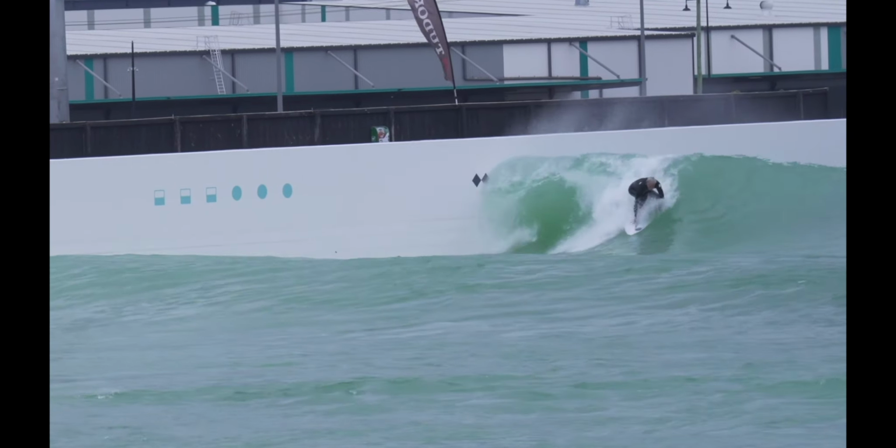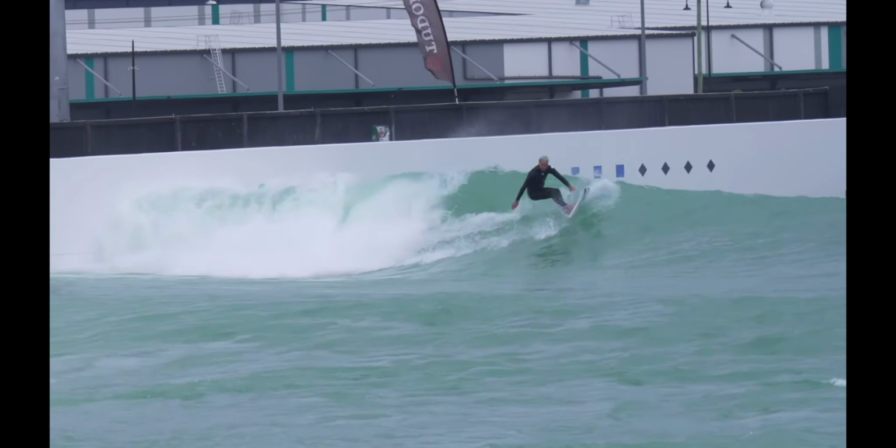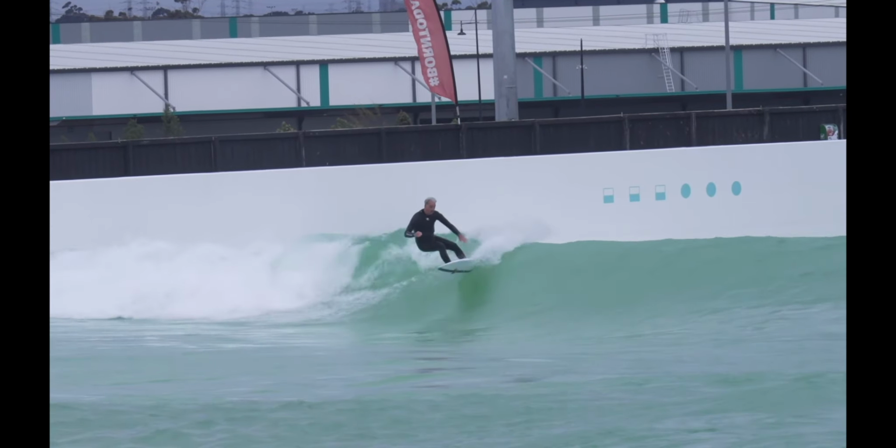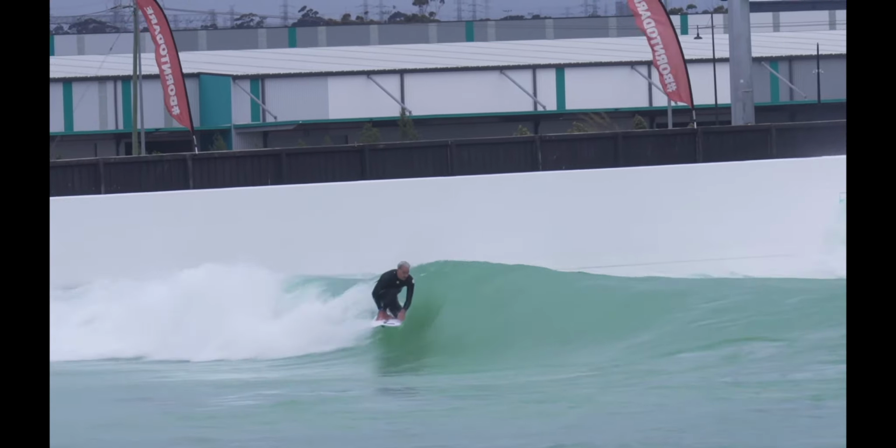The AI will pick it up, like where your arm is placed, how well you push up from your board and how consistent you look. It becomes essentially your surf fingerprint, and the computers recognize that.